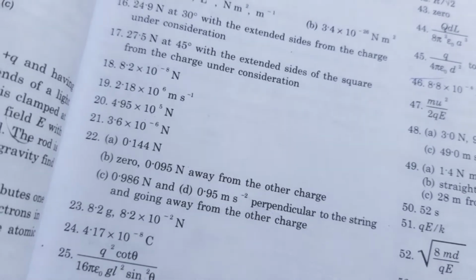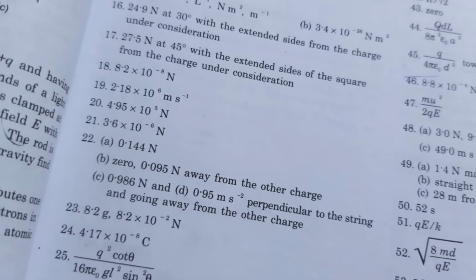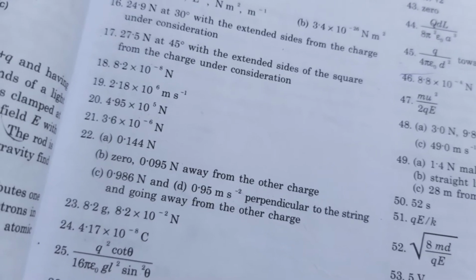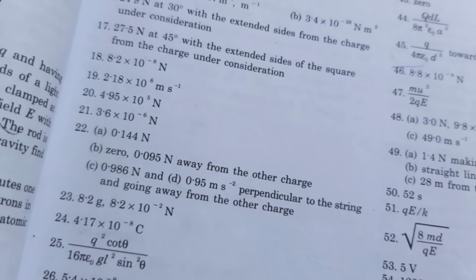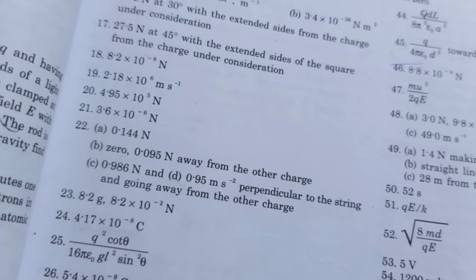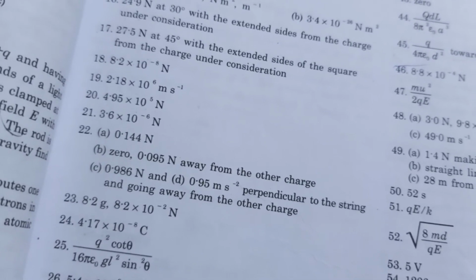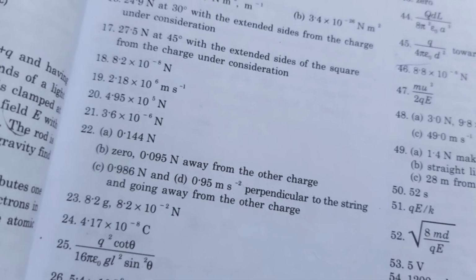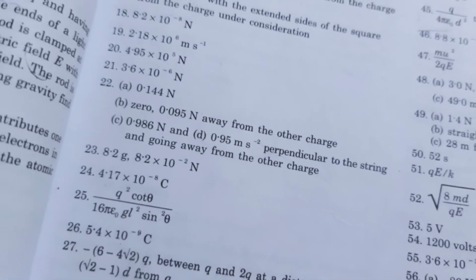So this is the tension, and 0.095 Newton is Fc cos theta. Sorry, this answer is correct.